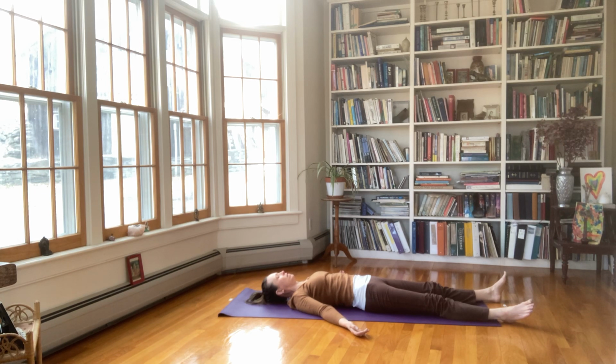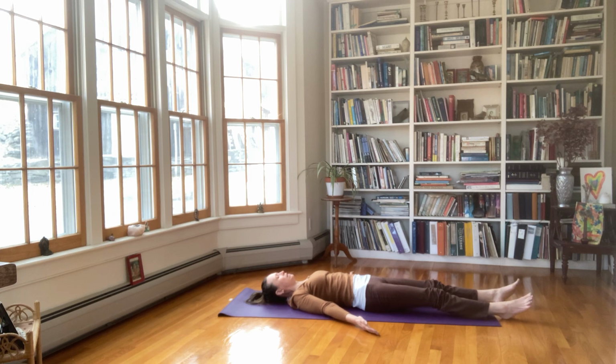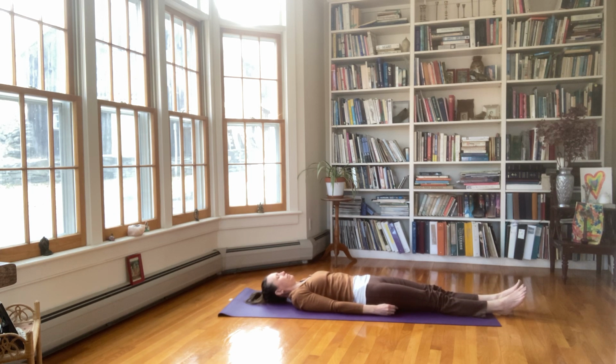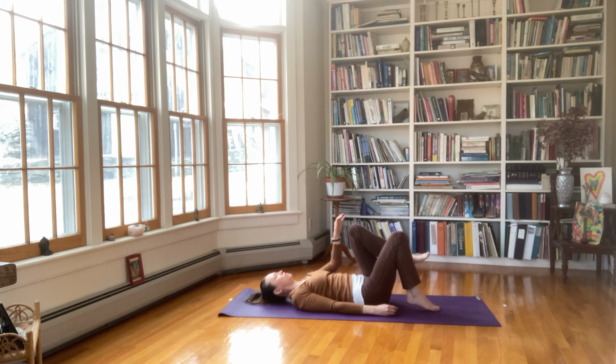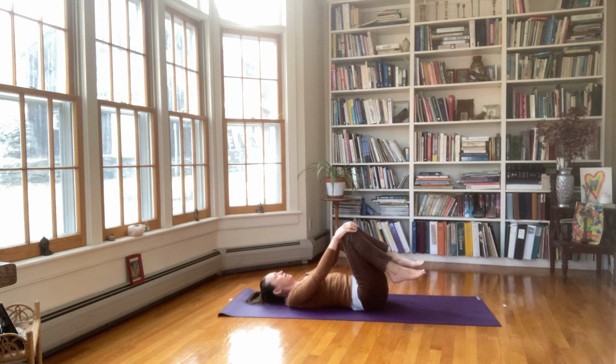Besides the big, obvious systems, the bones and the muscles, even the breathing, what else can you notice? Slowly bring the legs and the arms a little closer to the center line. And then we'll bend the knees and bring the knees into the chest with one hand on each knee, preparing for Apanasana.